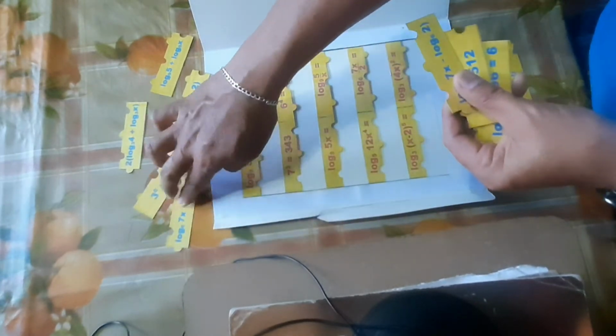Para i-select na lang natin kung ano yung mga tamang sagot natin. Okay. Pwede namang ikalat. Meron diyang tama at merong mali. Yan. Kalat natin yung mga pagpipilian.